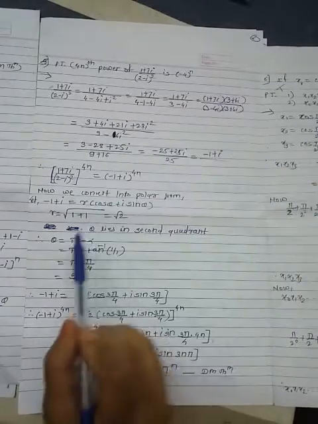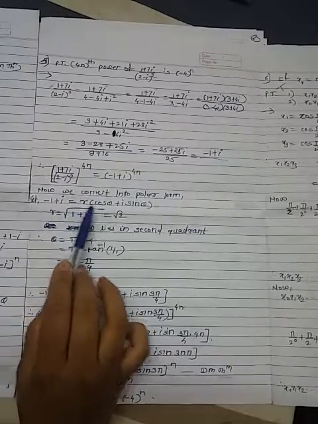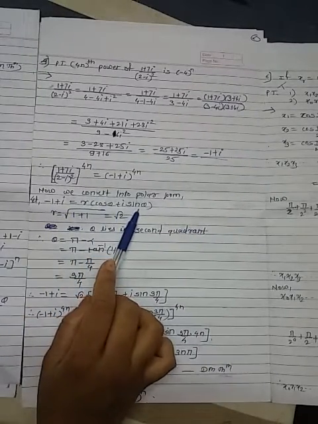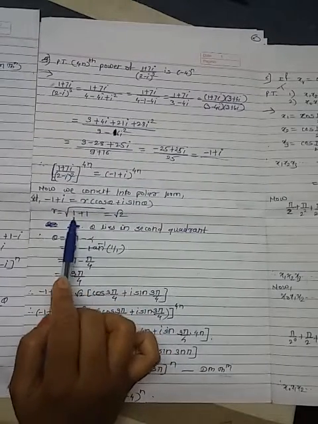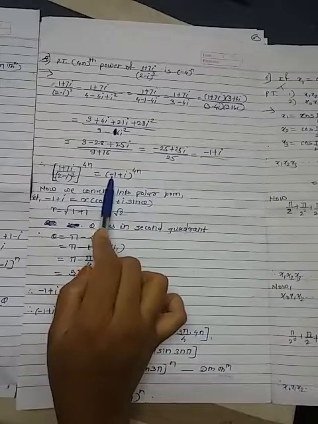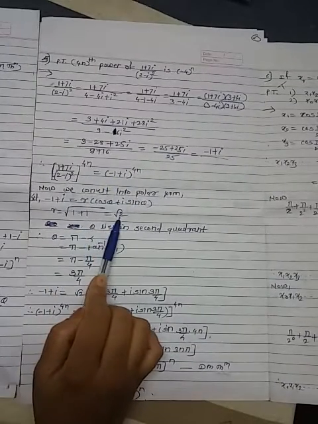Again by the earlier method, consider the polar form, minus 1 plus i is equal to r (cos theta plus i sin theta), where r value is under root of x square plus y square, that is minus 1 square plus 1 square, that is root 2.